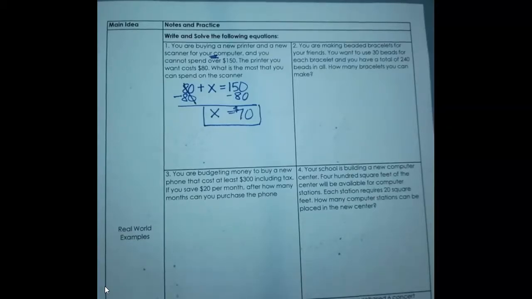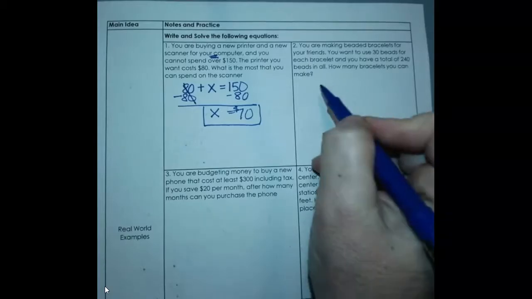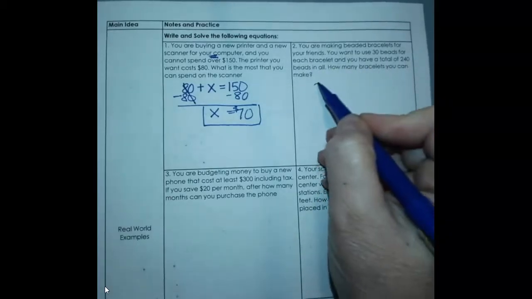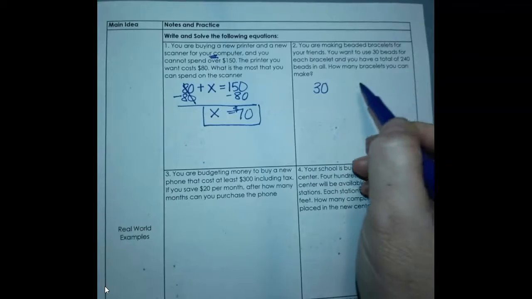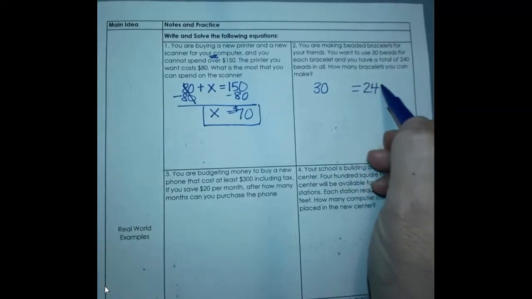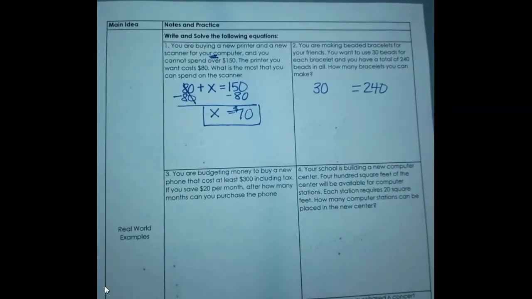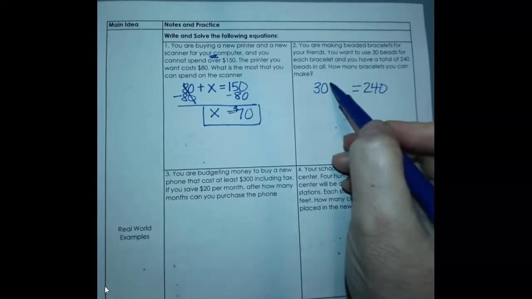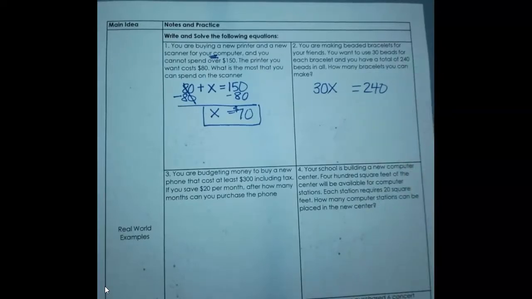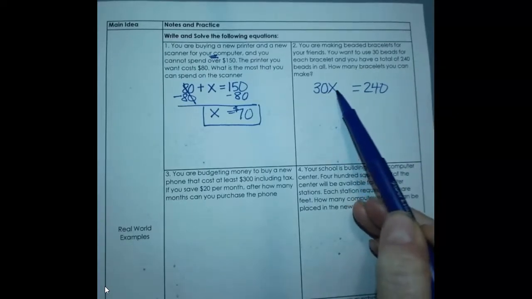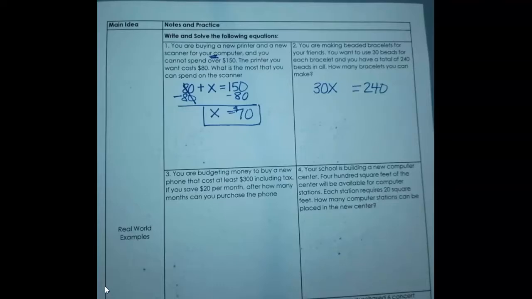Okay, how about this example? We are making a beaded bracelet for our friends. We want to use 30 beads for each bracelet, and we have a total of 240 beads in all. How many bracelets can we make? Okay, so if I want to use 30 beads for each bracelet, so I know each bracelet is 30 beads, and I have 240 beads. There's no variable in here right now. The variable comes in is how many bracelets can I make? So 30 beads times the number of bracelets. Okay, so 30 beads times the number of bracelets equals 240 beads.